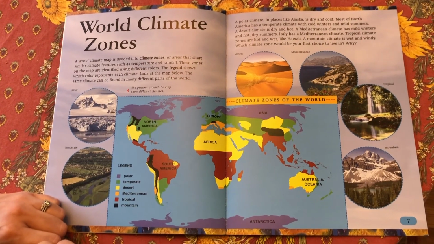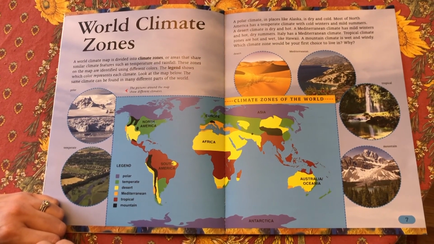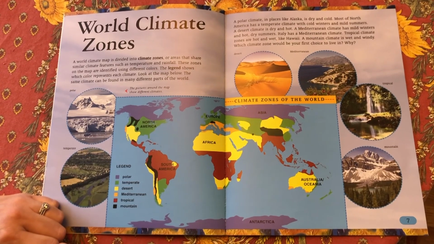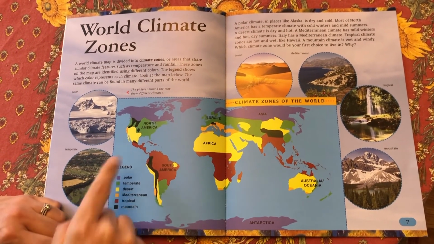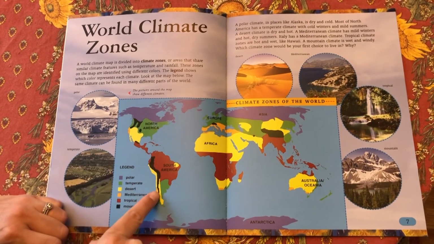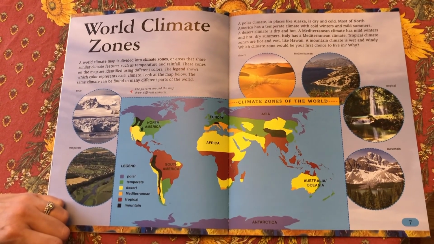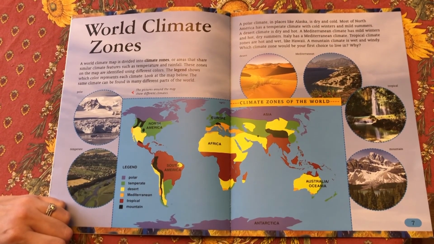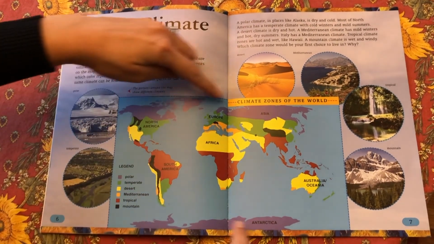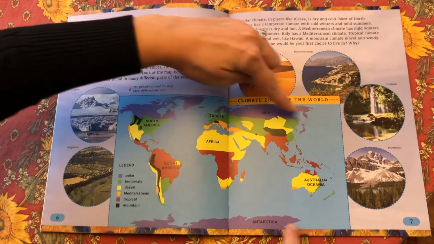What else do you notice? Anything else? Well, what do you wonder about this data? I wonder, why is there such a little amount of Mediterranean climates? Why is there so few mountain climates? Why are the polar climates only at the top and the bottom?